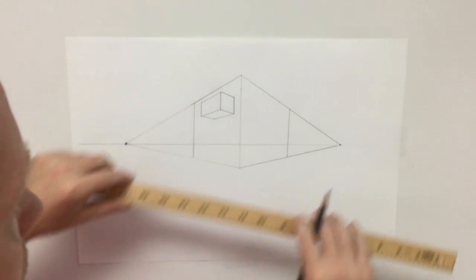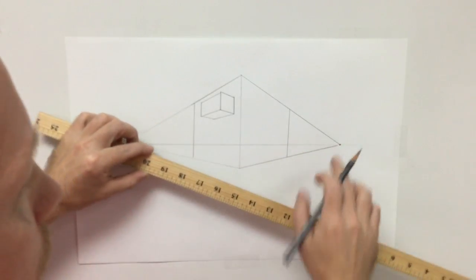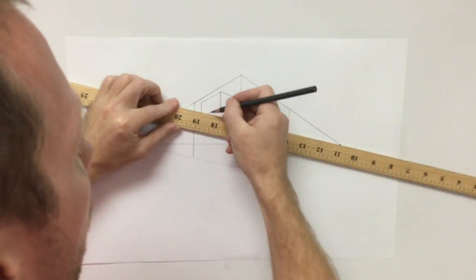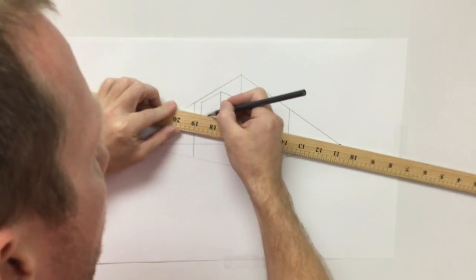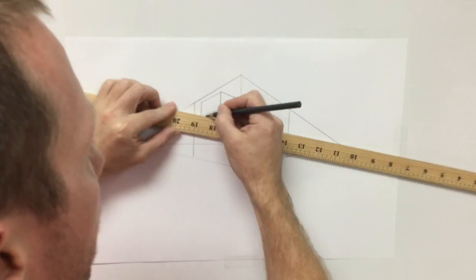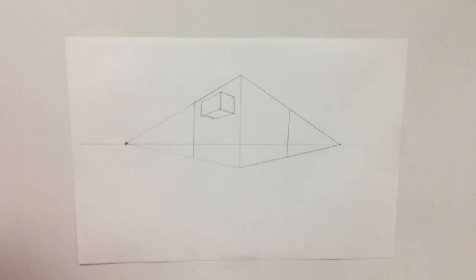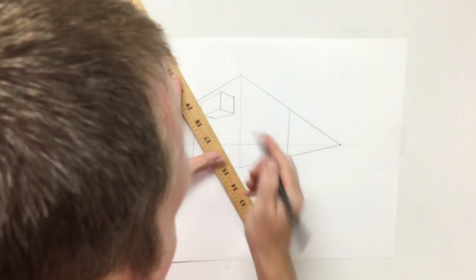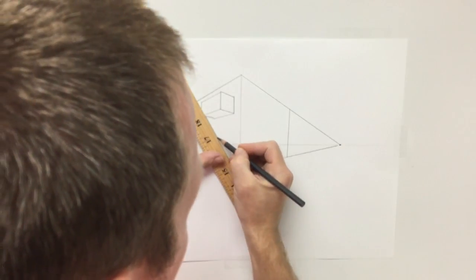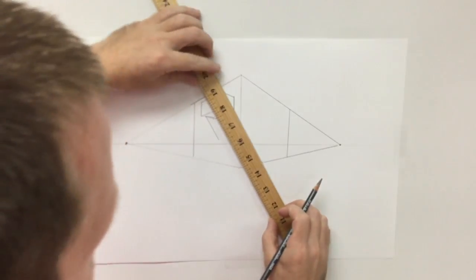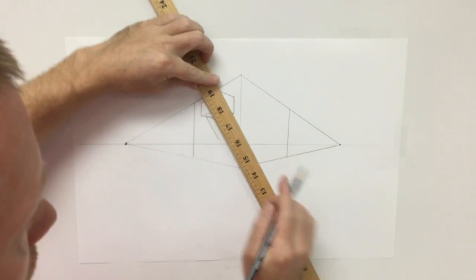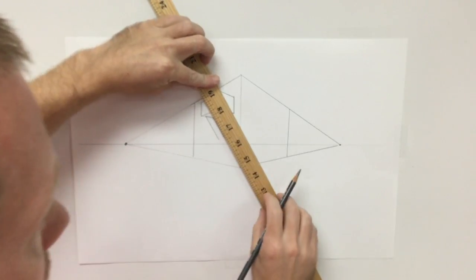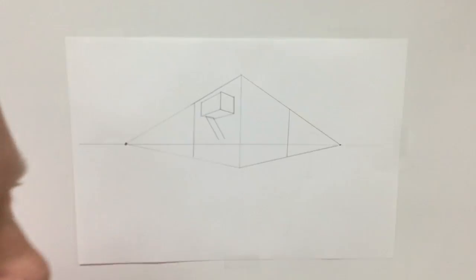Now I can create my ladder, and in order to create my ladder, I'm going to use my right vanishing point, which is my opposite vanishing point. And I'm going to create a little guideline in there. And that little guideline is where my ladder is going to line up to. So I'm going to put a little diagonal down, and then I want to match that diagonal with another parallel line on the other side of that, so I can start the two sides of my ladder.